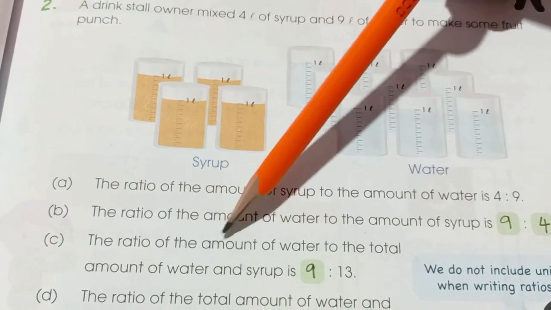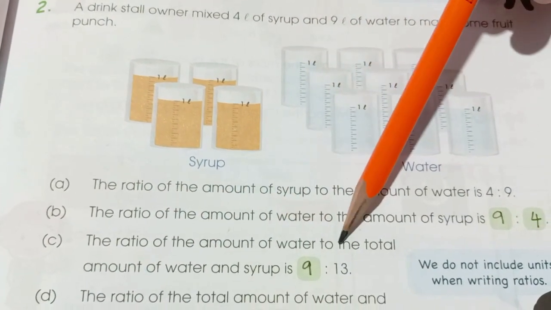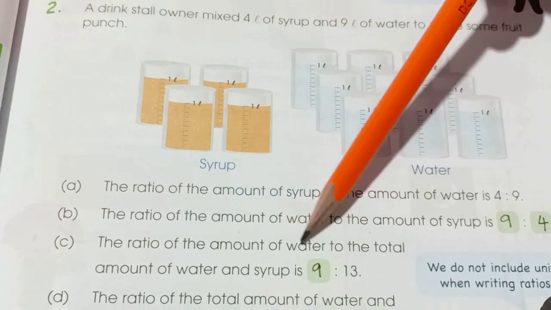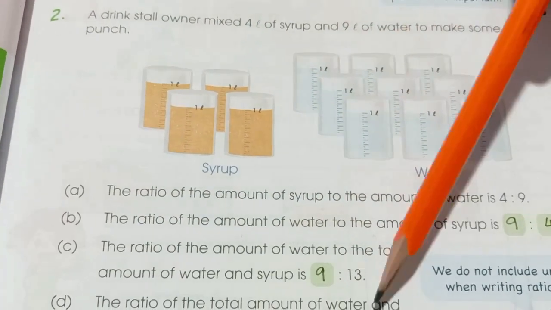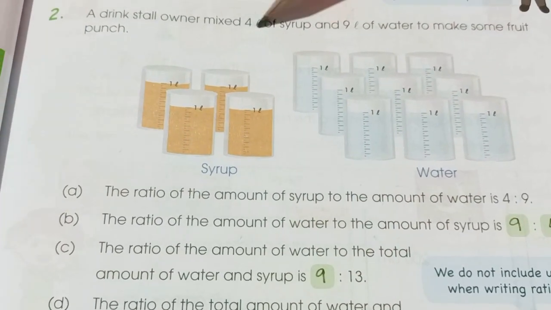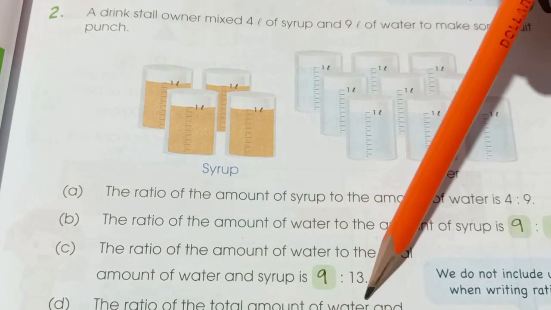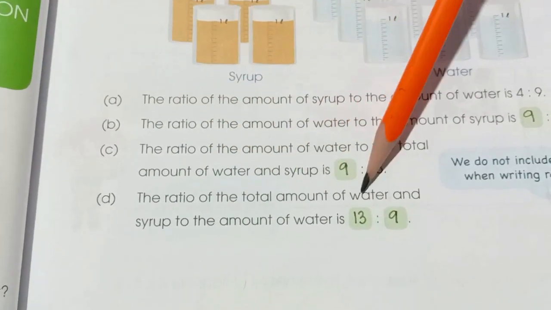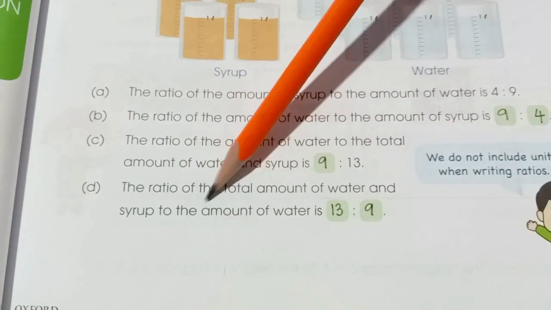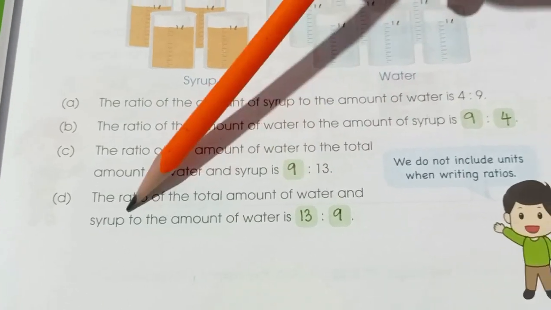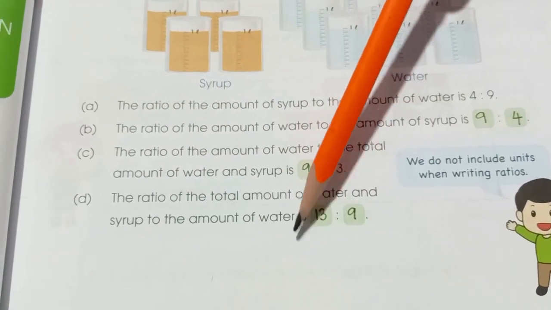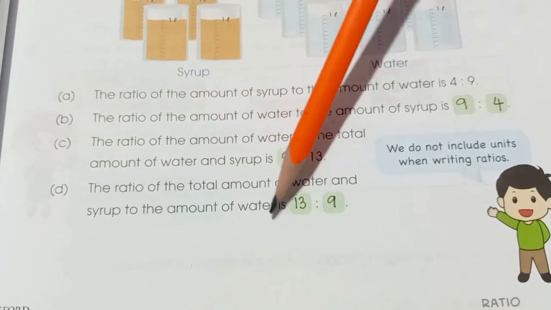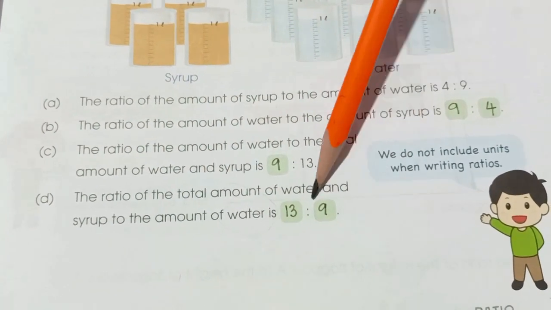The ratio of the amount of water to the total amount of water and syrup. So the amount of water is 9 liters and the total amount of water and syrup is 9 plus 4, 13. The total amount of water and syrup means we have to add 9 and 4. 9 plus 4, 13, to the amount of water, simply water, 9.